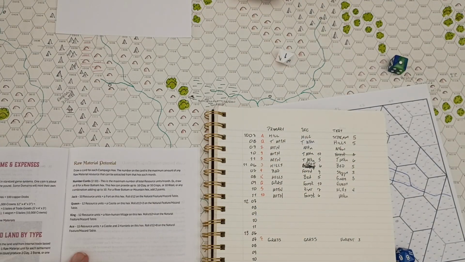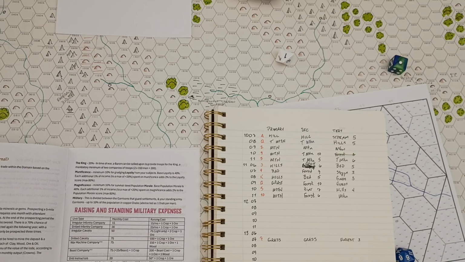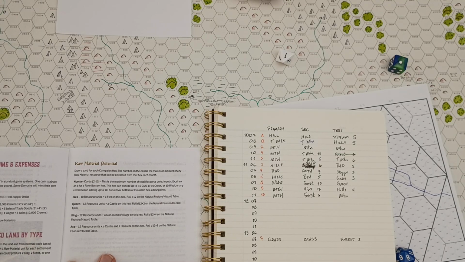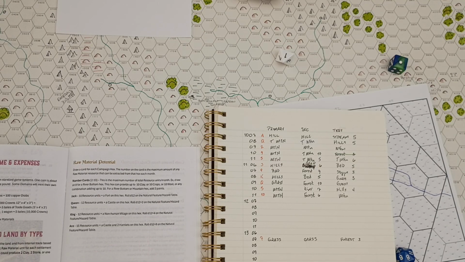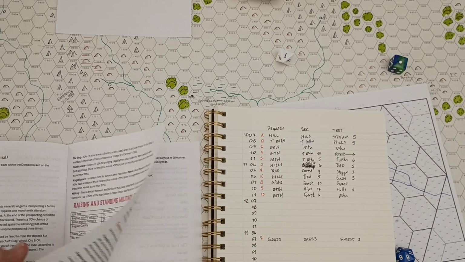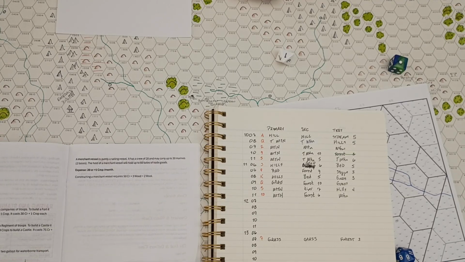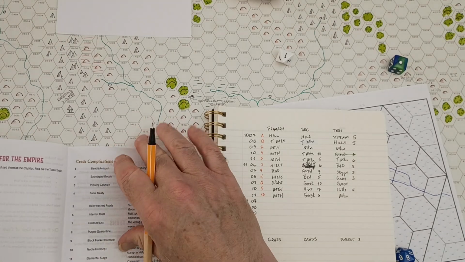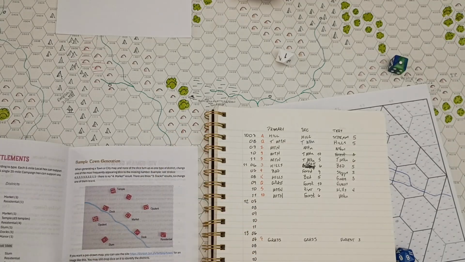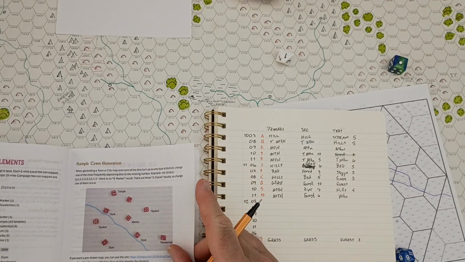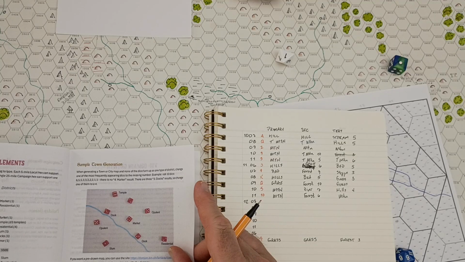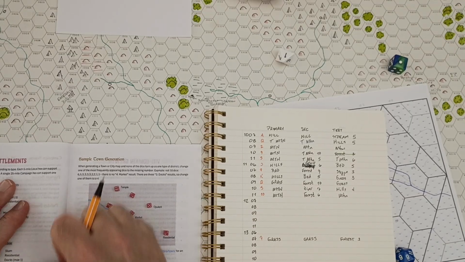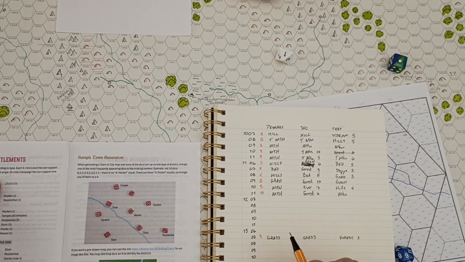So now we're going to go to the next here, which is expenditures. We should really have trade, sequence of play, settlements. All right, settlement populations. We have to move this too. Settlement populations are determined according to type.